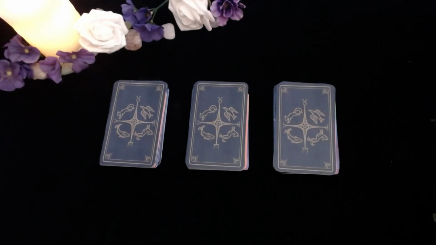Tarot pick a card reading. How to use Mercury retrograde to manifest using law of attraction. Let's find out.